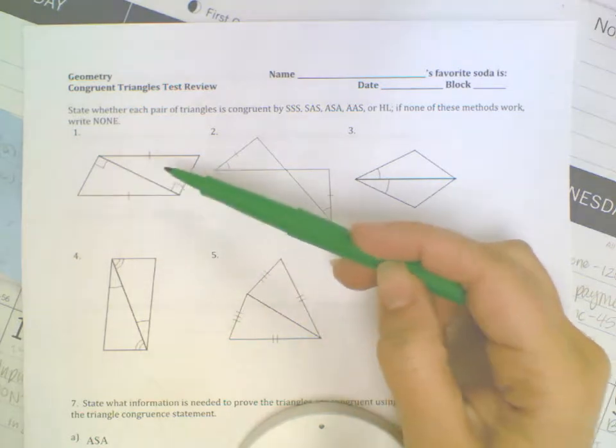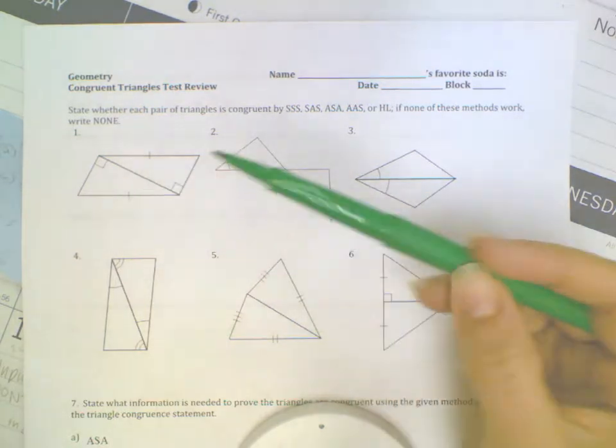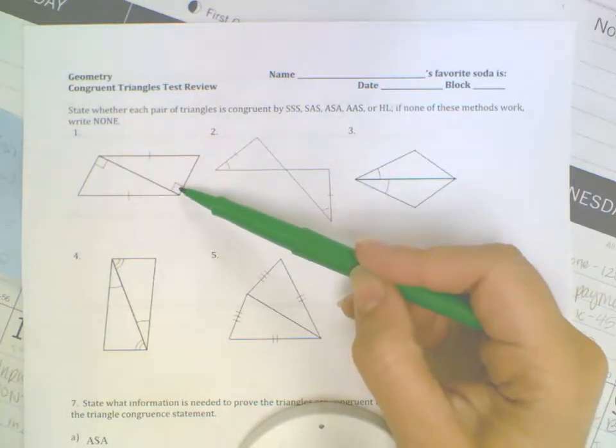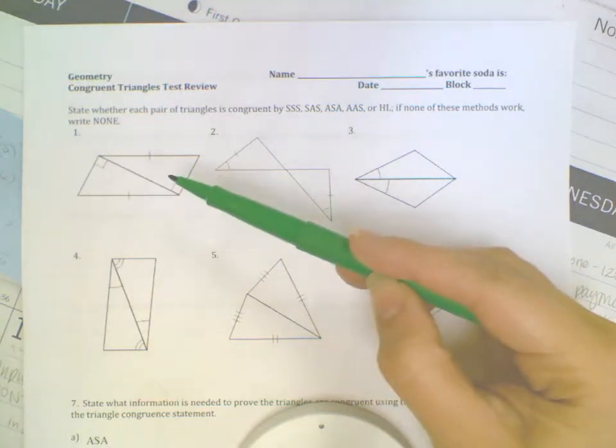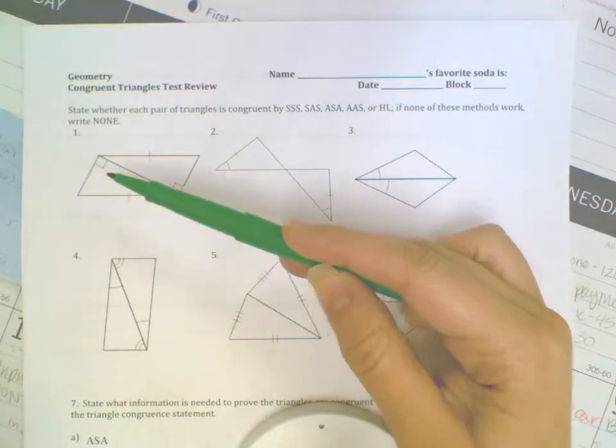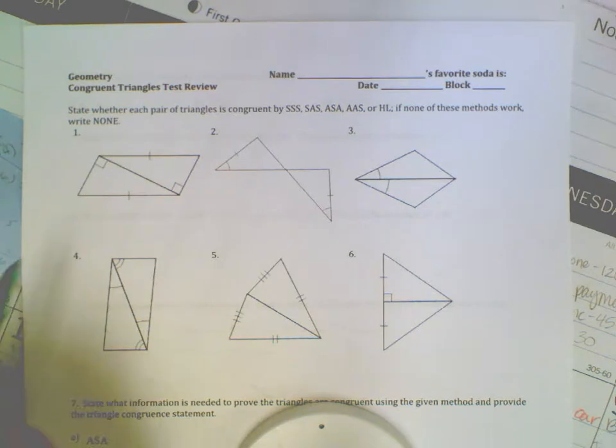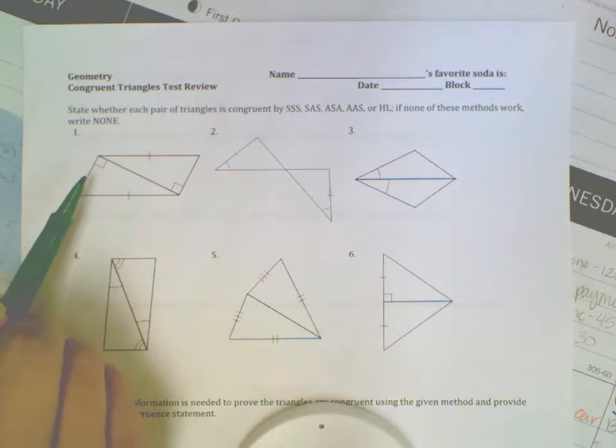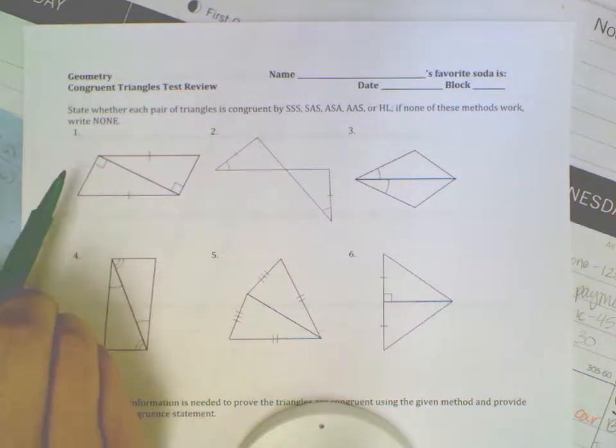It gives us right angles. We know that if anything is a right angle, that means it's 90 degrees, so these are both 90 degrees. And 90 degrees is the same as 90 degrees, so that means that these two angles are congruent. That's also known as the right angle congruence theorem when you say that two right angles are congruent.